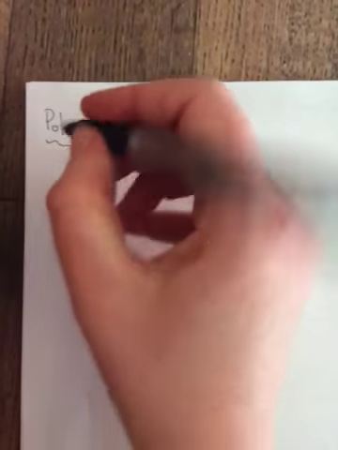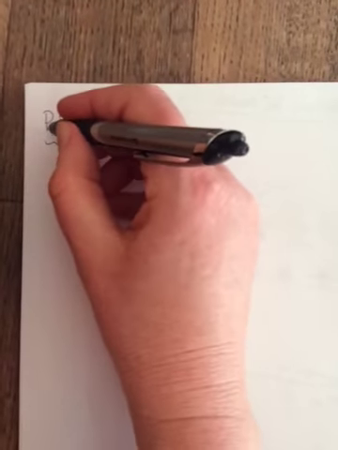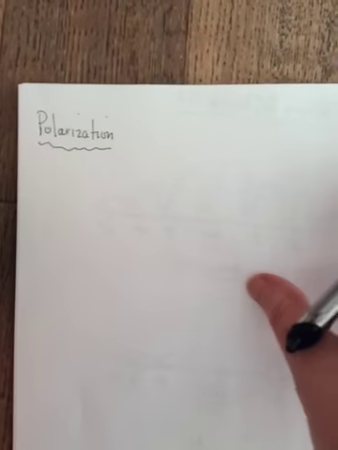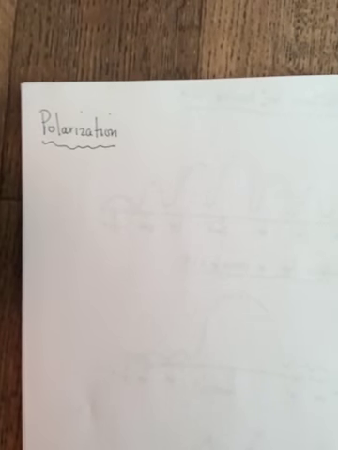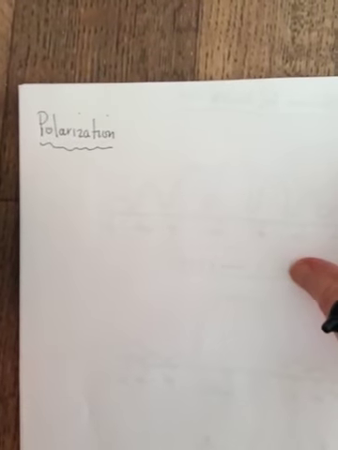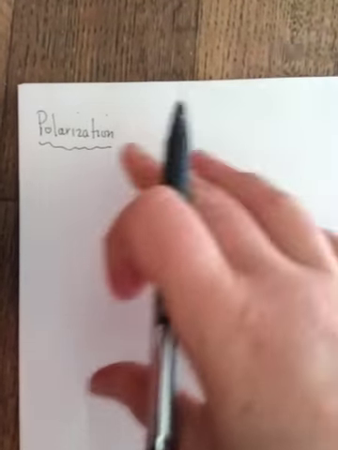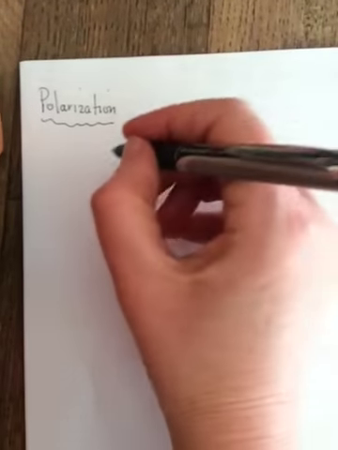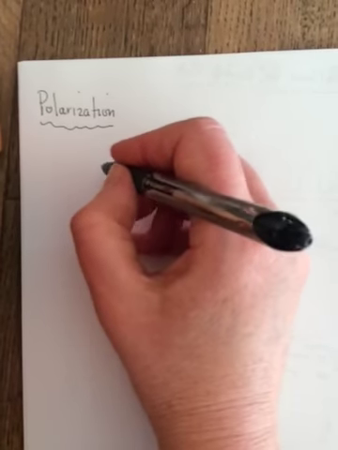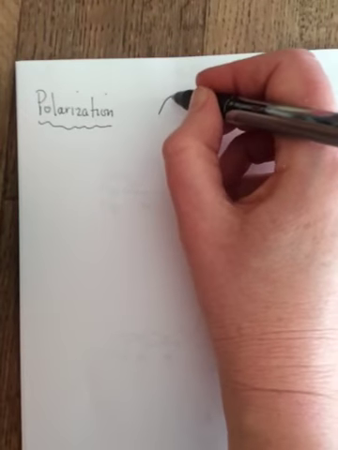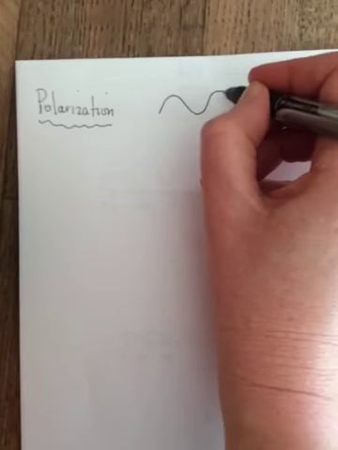Okay, the one last concept that we need to talk about is called polarization. And you maybe have heard of it if you are into buying nice, expensive sunglasses, because there are sunglasses that are polarized. And we'll talk about how that connects to this in a few minutes. So, if you remember, an electromagnetic wave is a transverse wave.